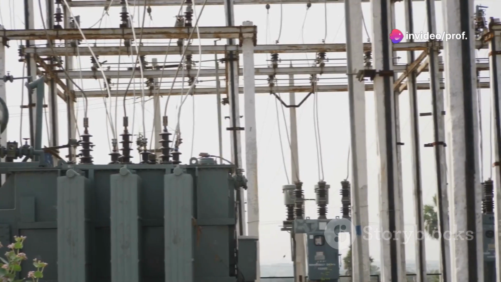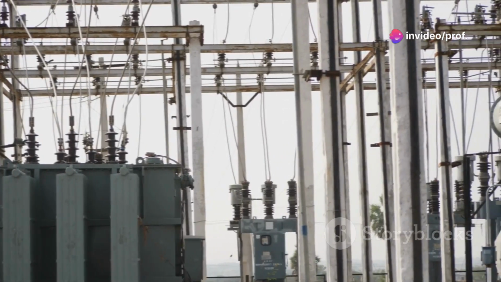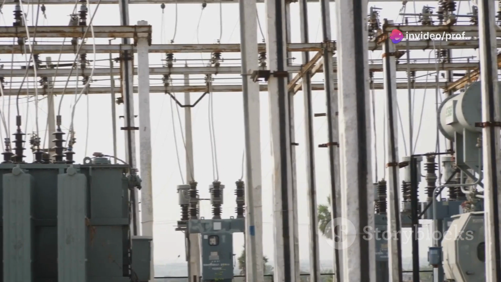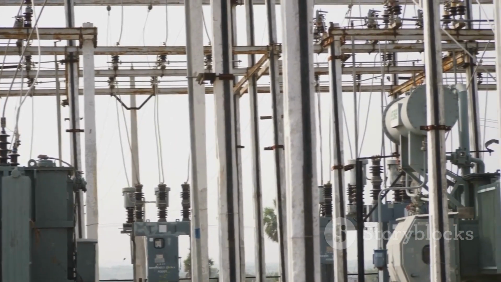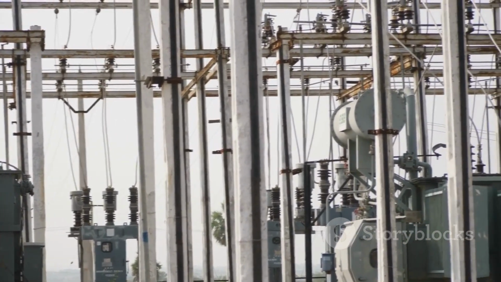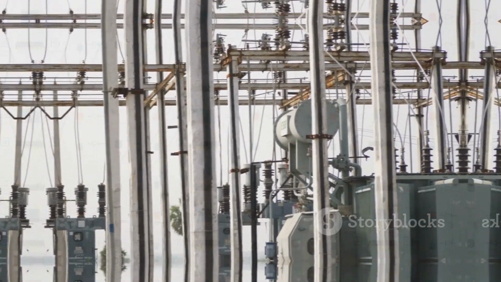Other types of rectifiers include 3-phase rectifier, used in industrial applications, and controlled rectifier, which uses controlled switching devices like thyristors or transistors for power control applications.